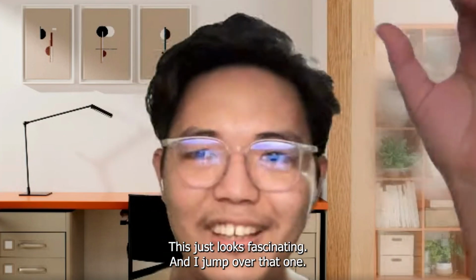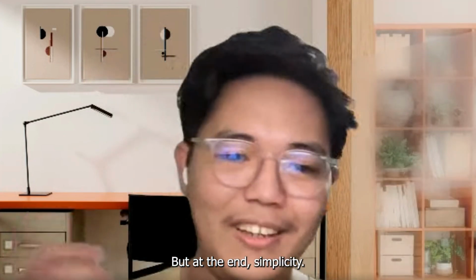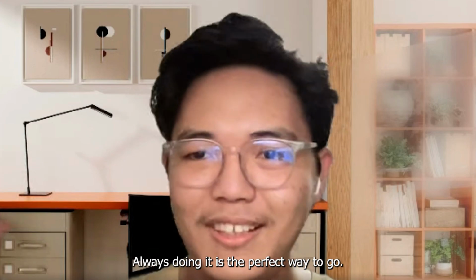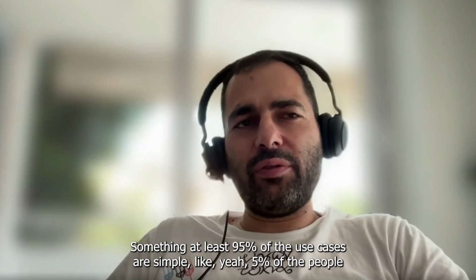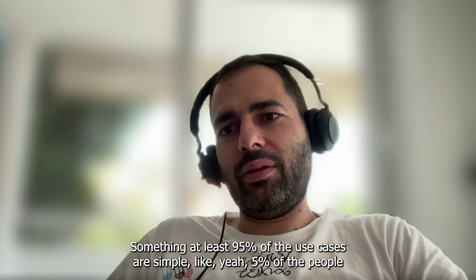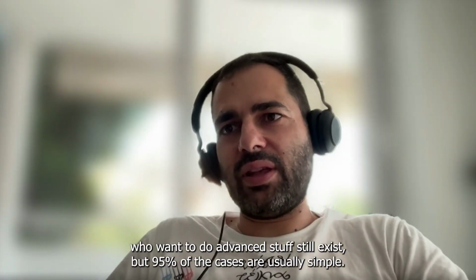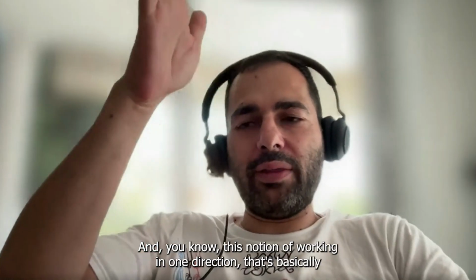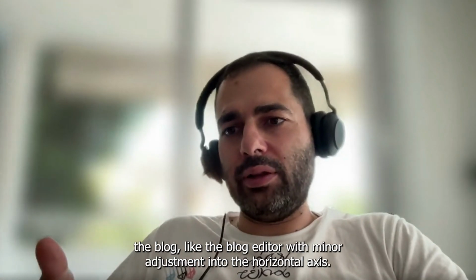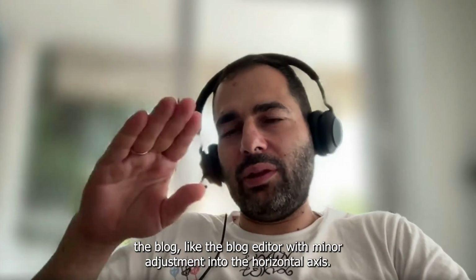This looks fascinating, and we jump over that one. But at the end, simplicity always wins. It is the perfect way to go. And plus, 95% of the use cases are simple. The 5% of the people who want to do advanced stuff still exist, but 95% of the cases are usually simple.